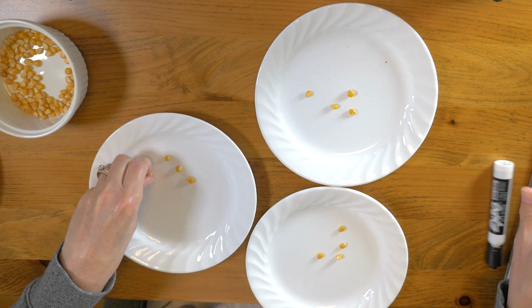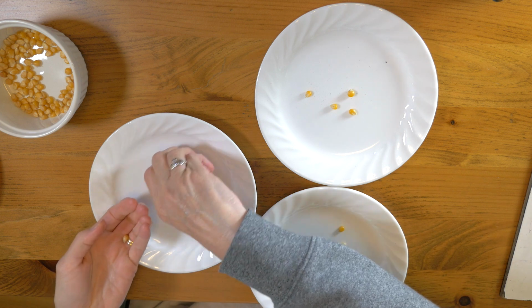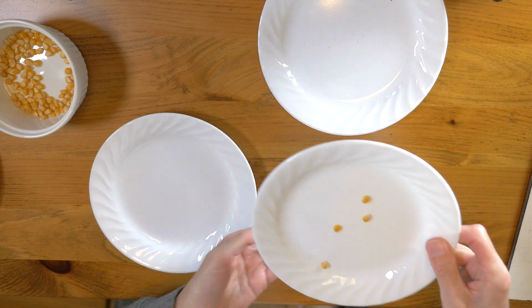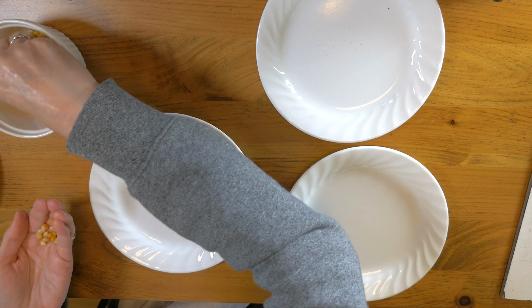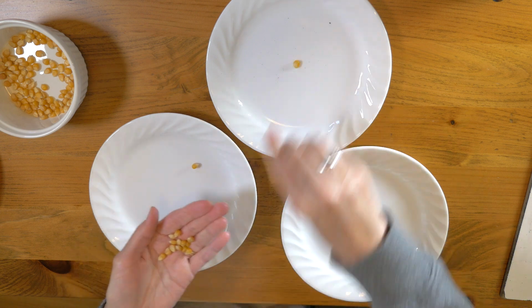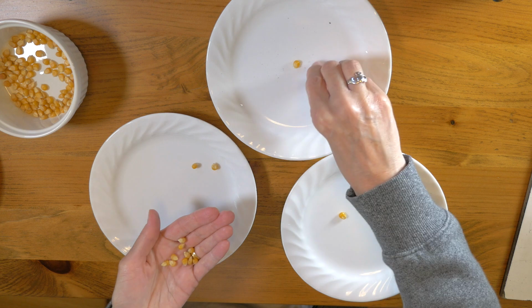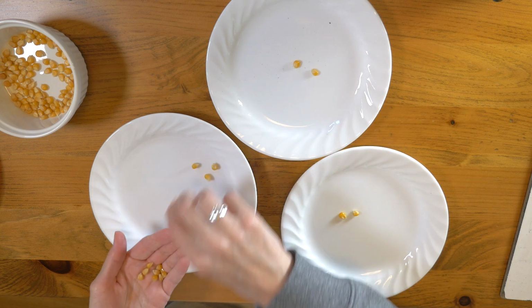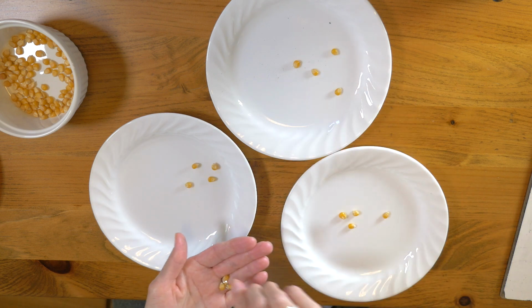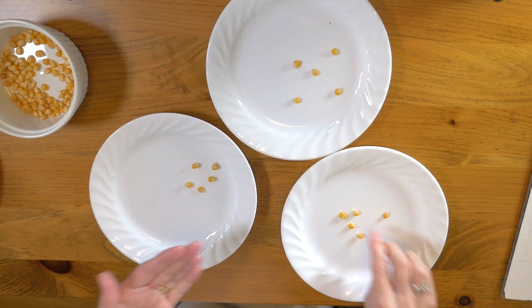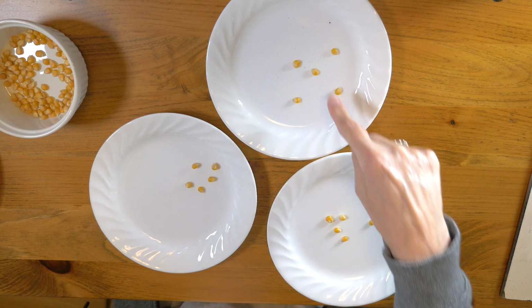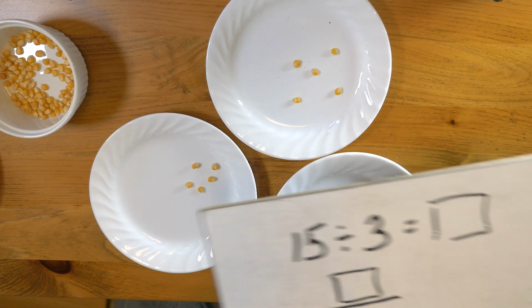Okay, so now I have to count 15 kernels. So I know I actually have 12 if I collect all of these. So I'll just start with these ones. 13, 14, 15. Okay, so now I divide again. Keep going into my groups. Okay, so I've shared them evenly. There should be the same number in each group. 5, 5, 5. So my answer is 5.